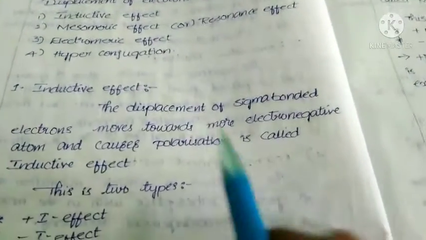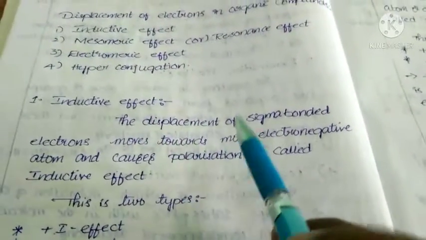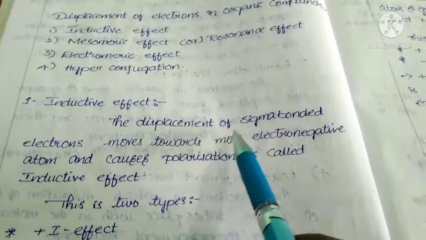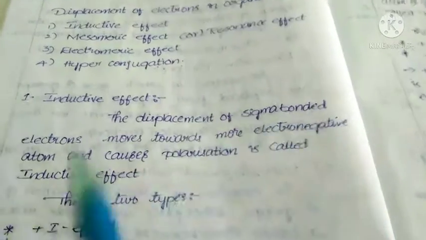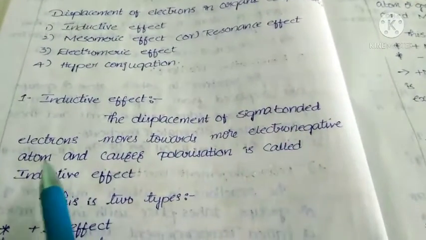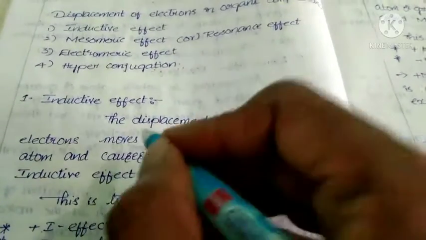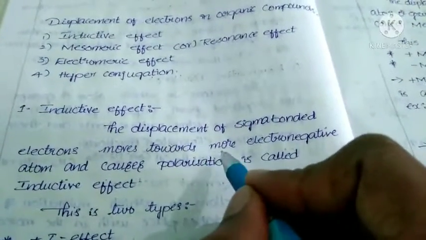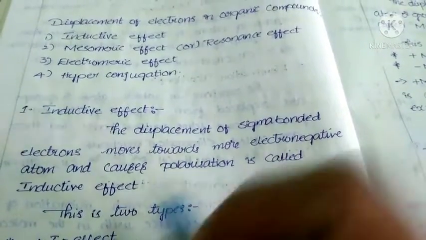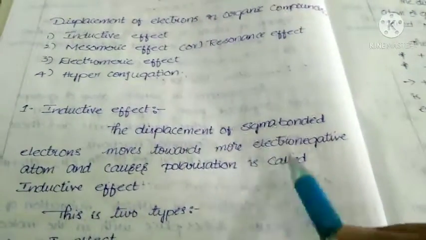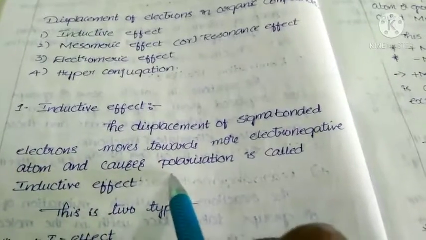What is inductive effect? In this case, the displacement of sigma bonded electrons moves towards the more electronegative atom and causes polarization.